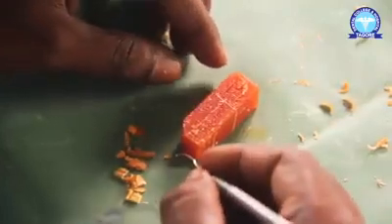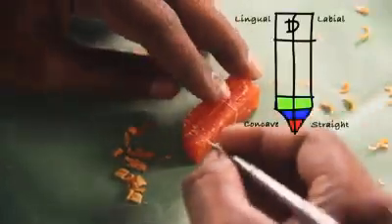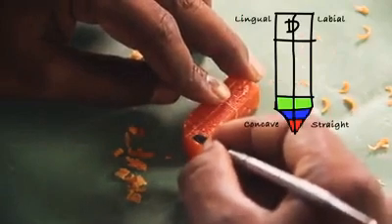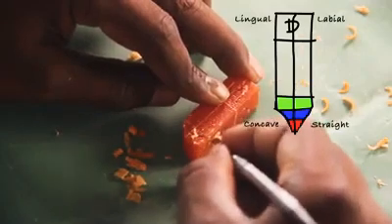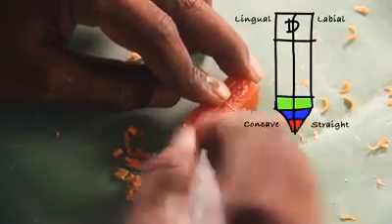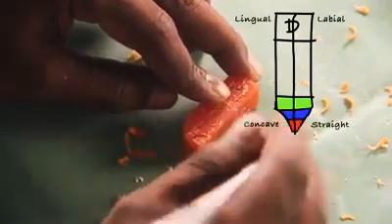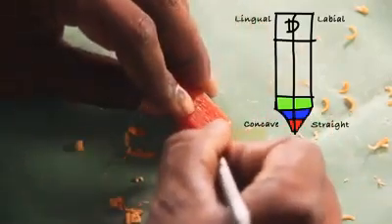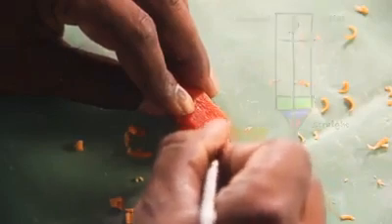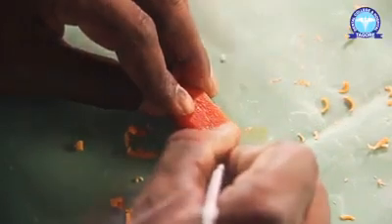The palatal side is concavo-convex. So try to draw on the mesial side and the distal side as concavity. Okay, don't draw it in a straight line. Try to draw it as concave. Similarly on the distal side also I am going to draw it as concave. Don't draw it as a center straight line.